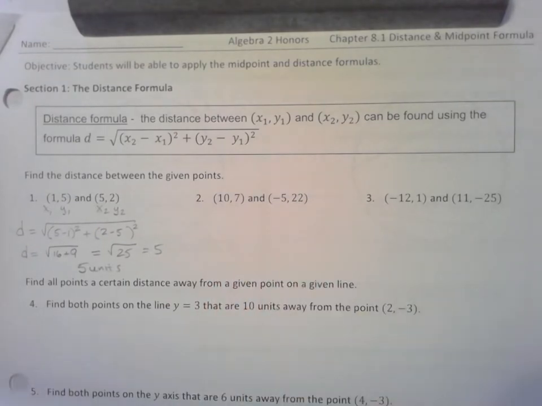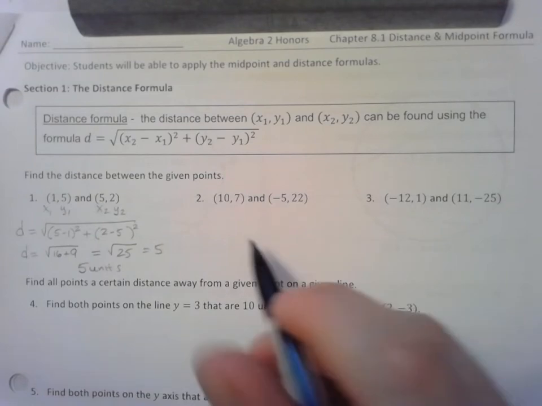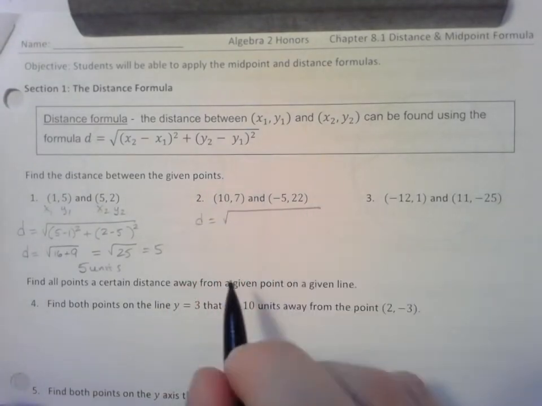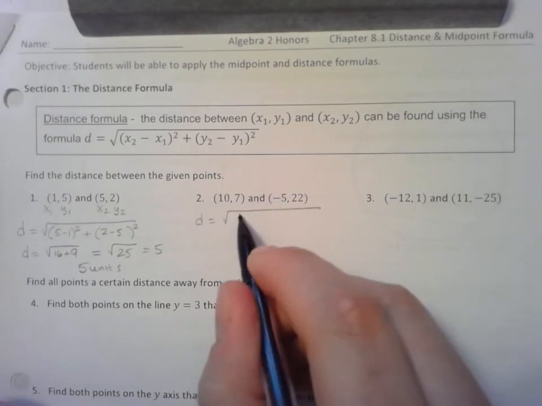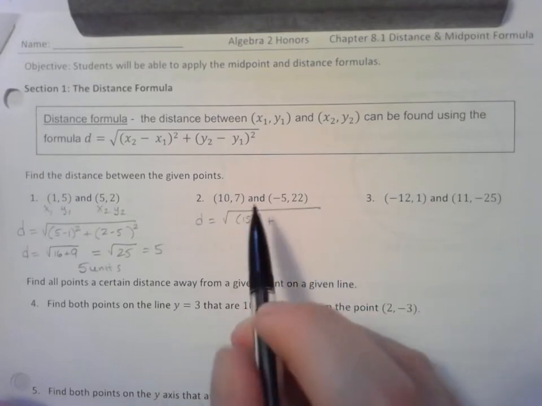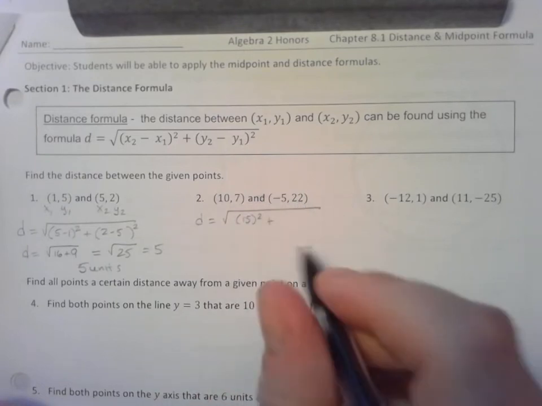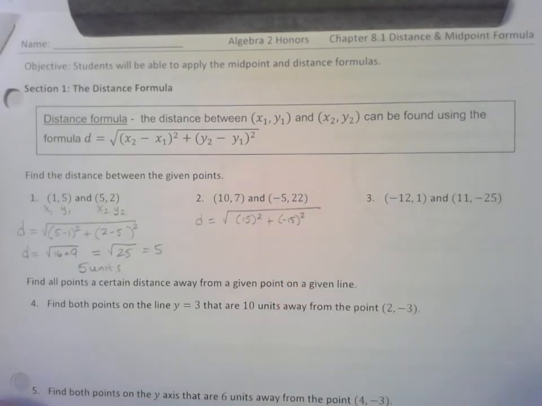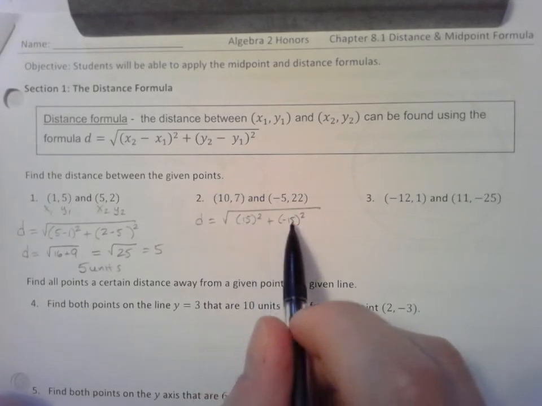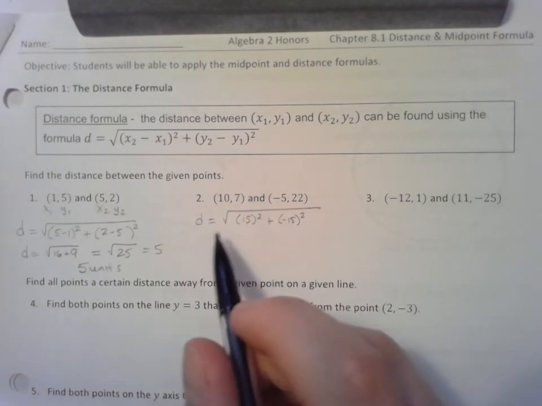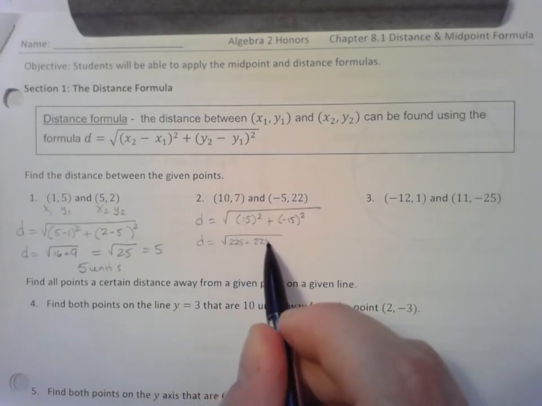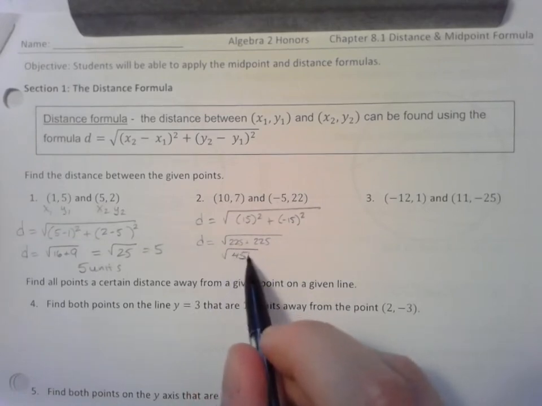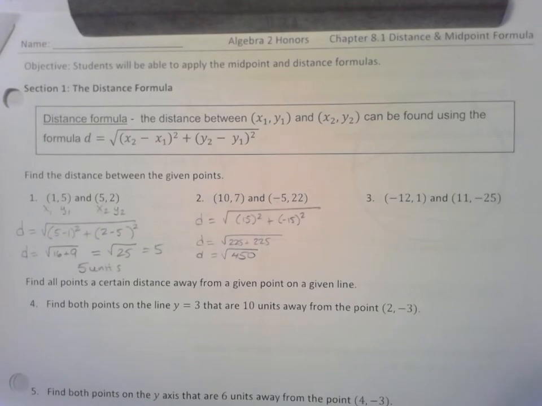Moving on to questions 2 and 3. I may not label these, but I will show you the work. The distance between these two sets of points, 10 minus -5, would be 15. 7 minus 22 would be -15. So I'm still doing the change in the x and the change in the y. Now I'm going to square each of these because these represent legs of right triangles. I have 225 plus 225, which gives us 450. So our distance is the square root of 450.